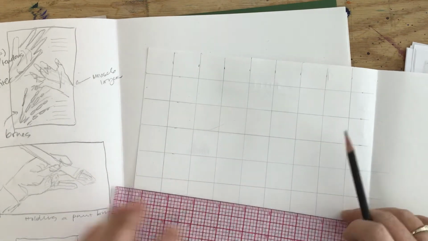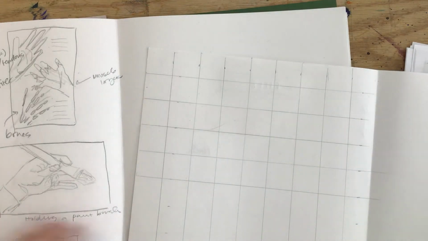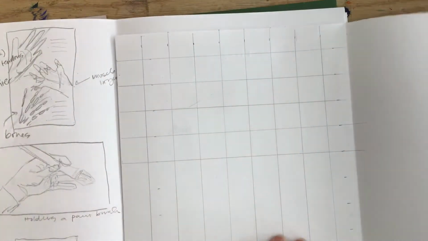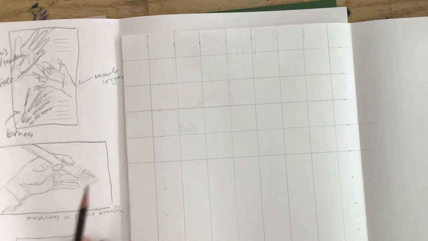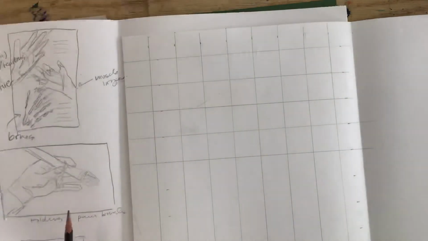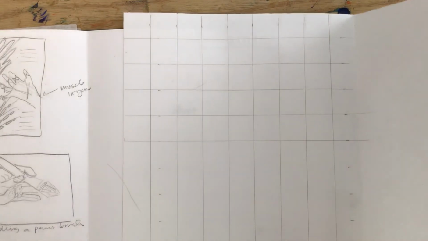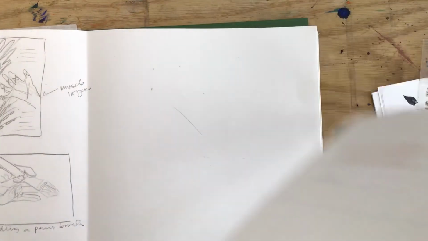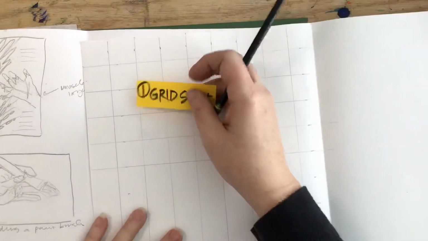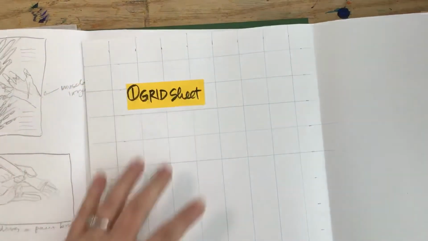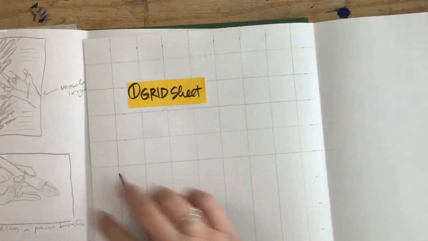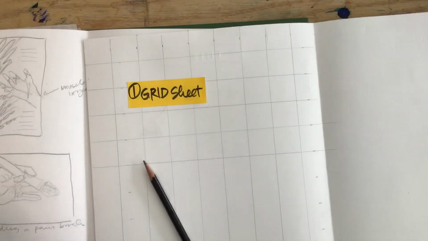So these are the first 2 steps in preparation for making this illustration. I'm going to make my grid, so I'm going to grid my sheet, and those are 1 inch boxes.